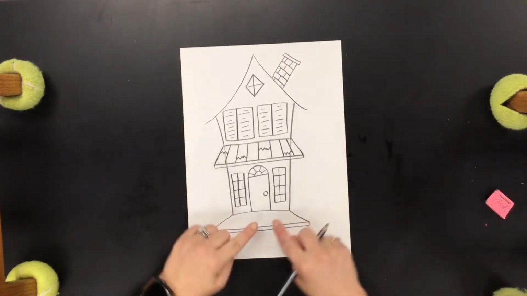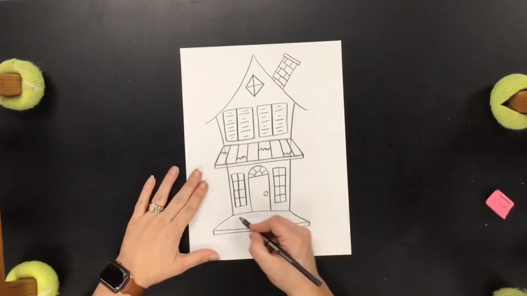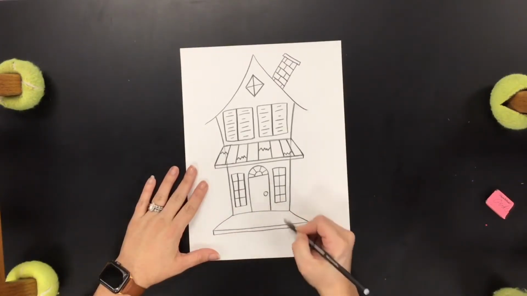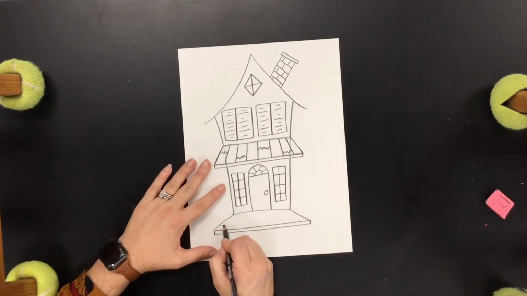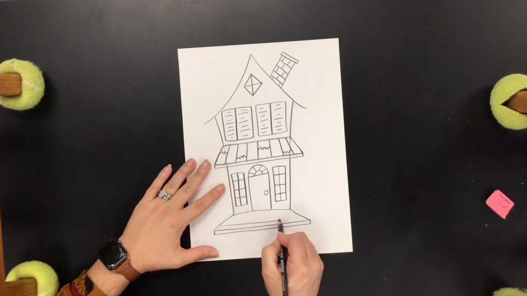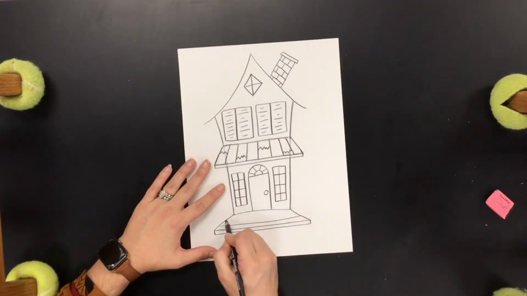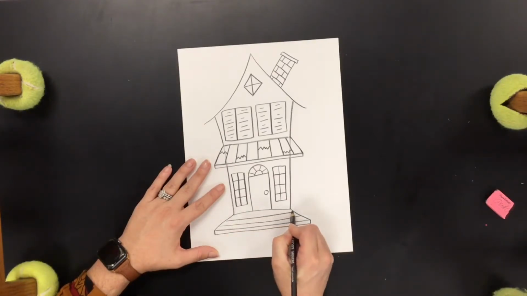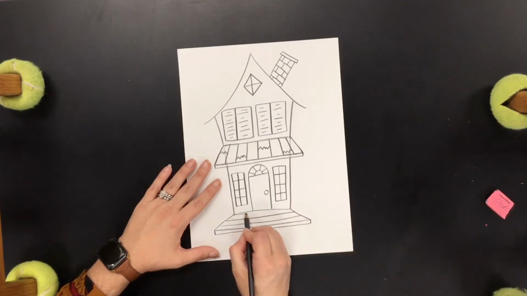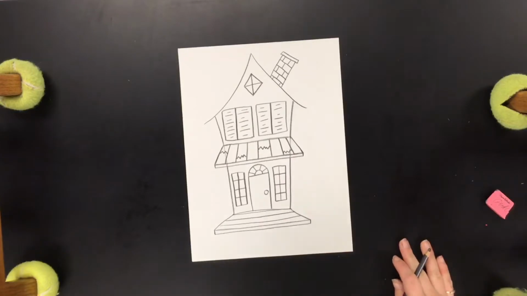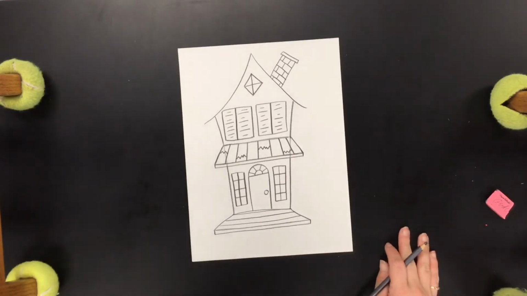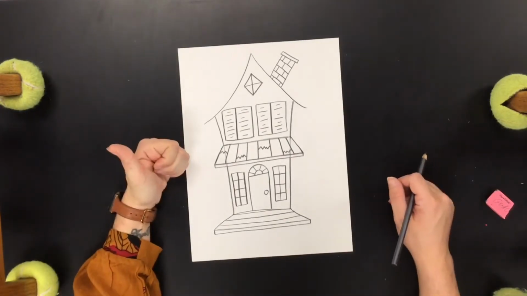Awesome. Down here on my porch, instead of going up and down with my lines, I'm actually going to go side to side. So I'm just going to follow my horizontal line that I already drew. And I'm going to do about 3 more side to side lines. Thumbs up when you got it.